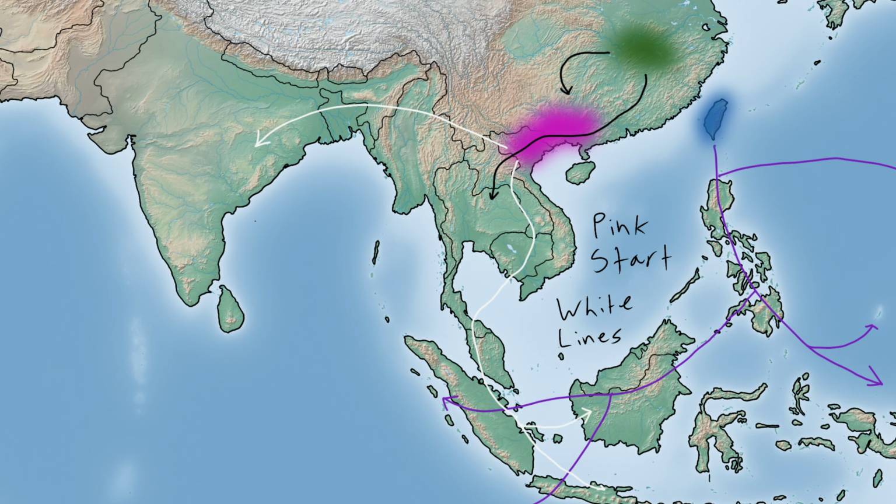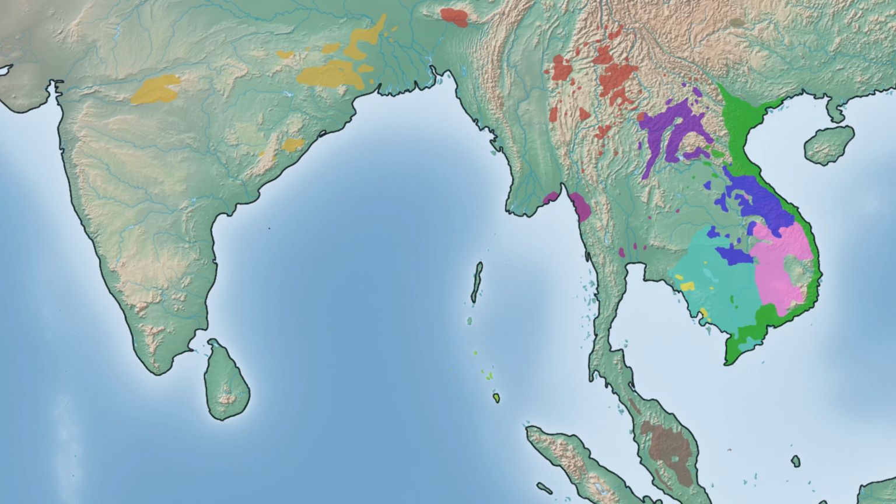Another group of Austroasiatics also likely migrated west to India, forming the Munda branch. Today, there are many subfamilies of Austroasiatic languages, but over 90% of speakers belong to one of three: Vietic in green, Khmer in teal, and Munda in yellow.